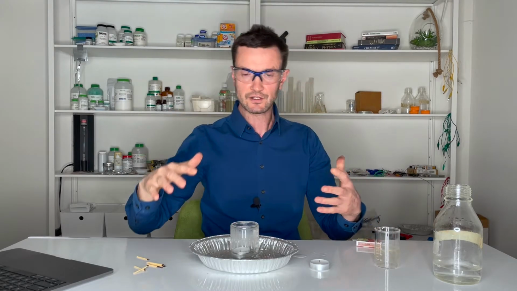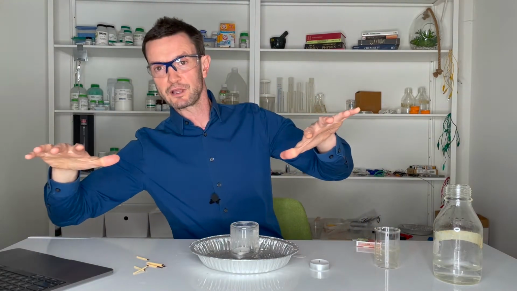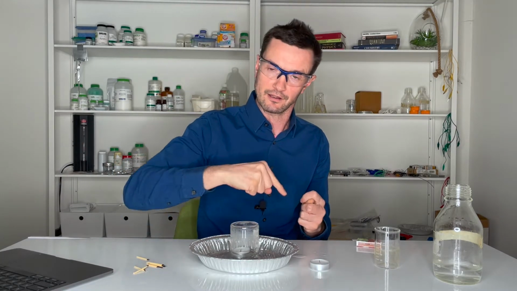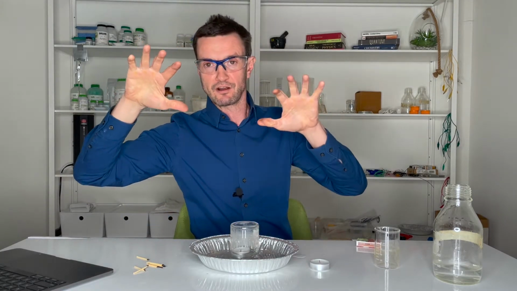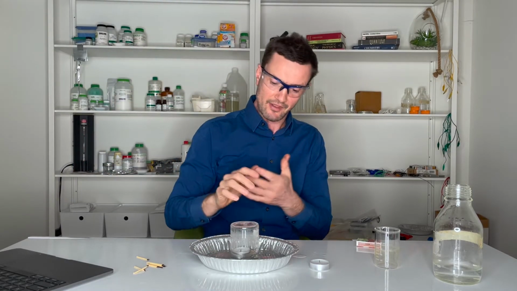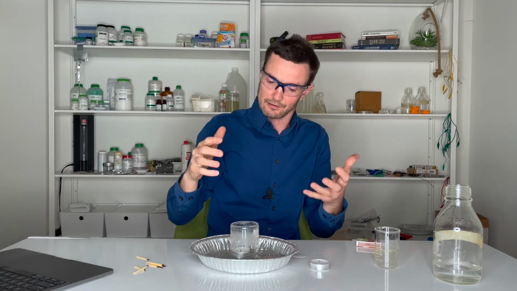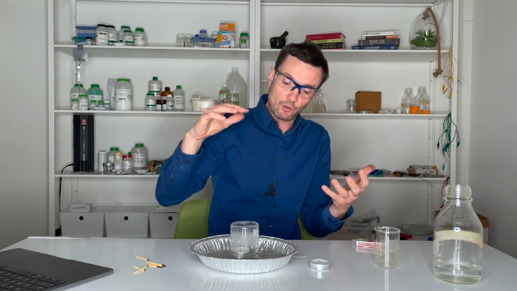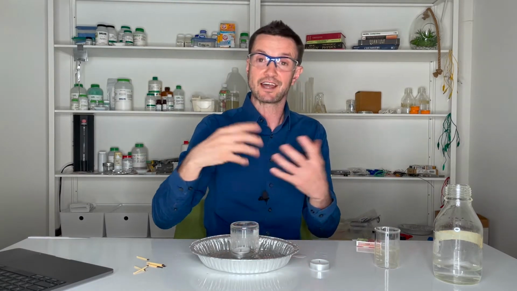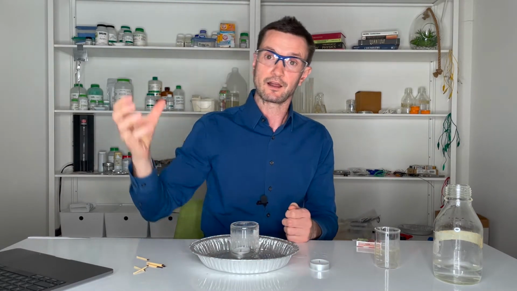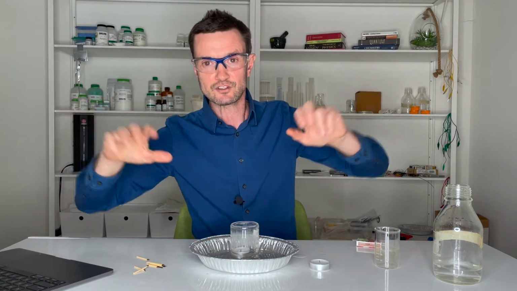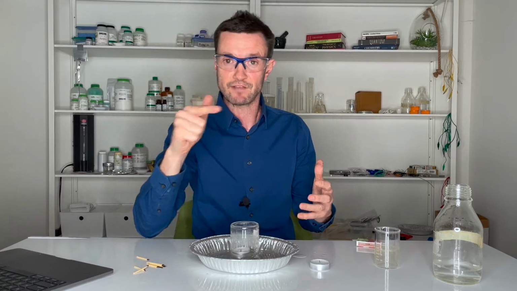So interesting. So we have two things to explain. Why is there a time difference for the candle to extinguish depending on the size of the beaker? That's thing one we have to explain. And then what explains this water just rising up, the water level rising up inside of this larger beaker when you put it over the tea candle? So let's see if we can try to make sense of these two interesting observations.